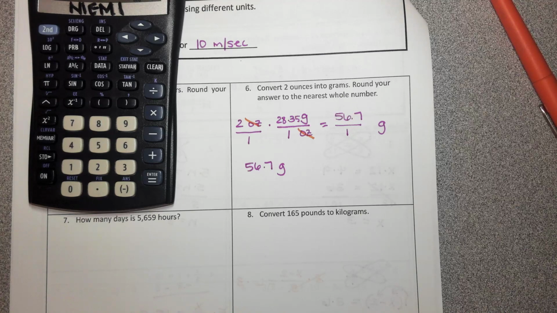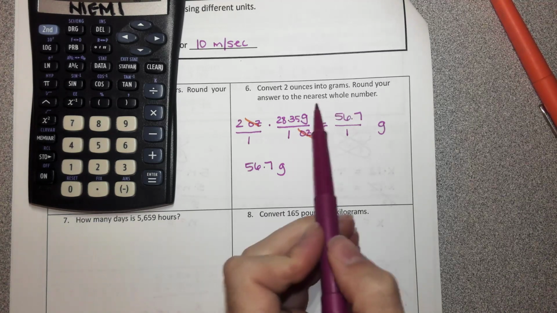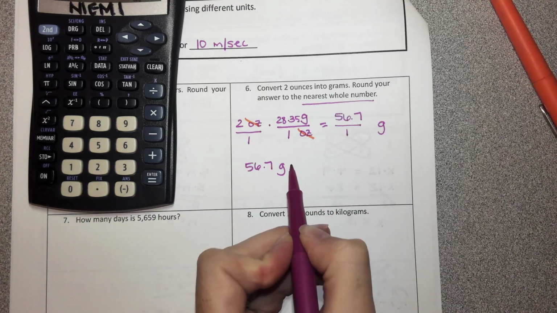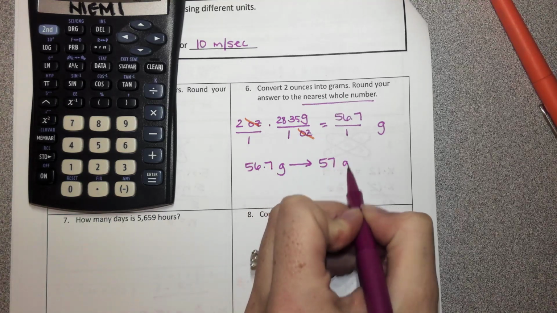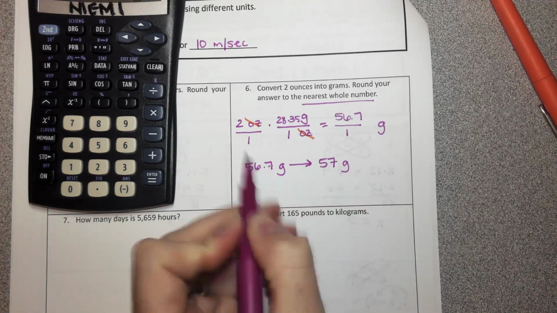Need to round it to a whole number. The direction said round to the nearest whole number. So what will this round to? 57. 57 grams. Make sure you've got a unit on there.